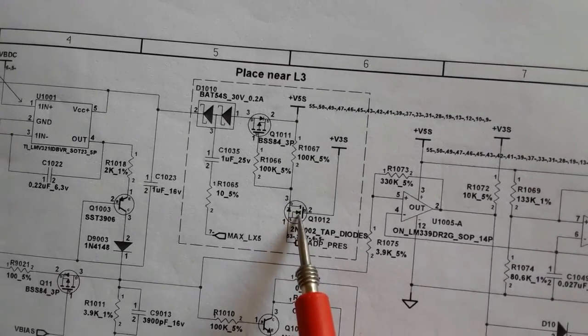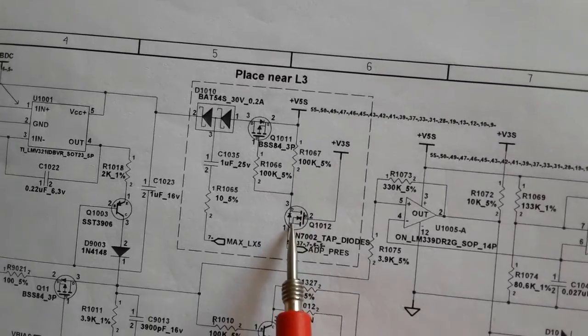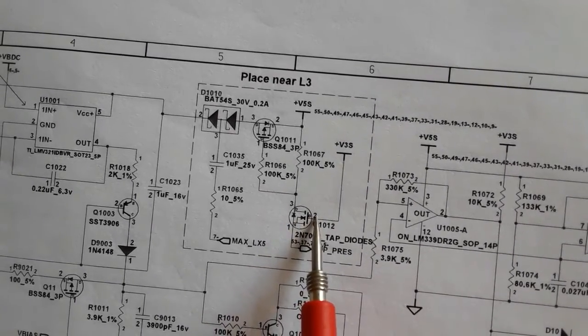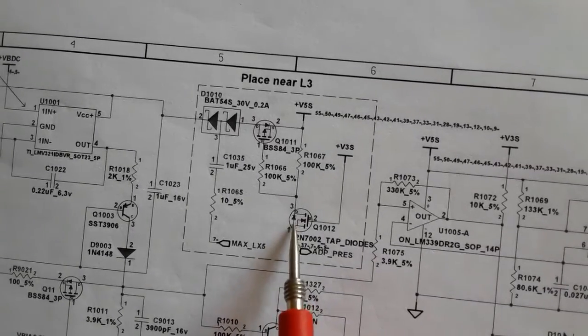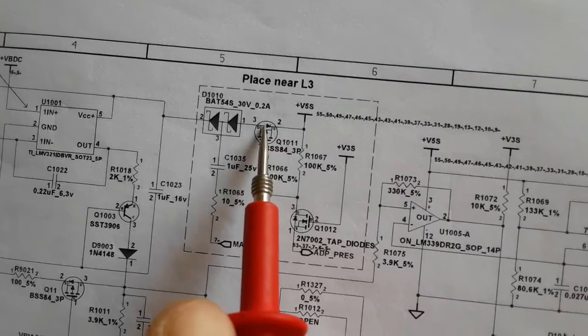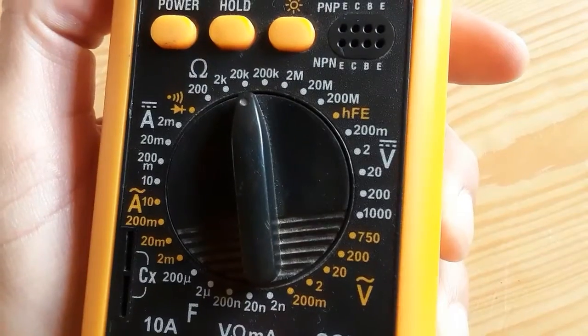In accordance with this arrow, we have a drain, source, and gate. Okay, drain, source, gate. So this is NPN, and this is PNP. When the arrow goes from gate to source, it means PNP.